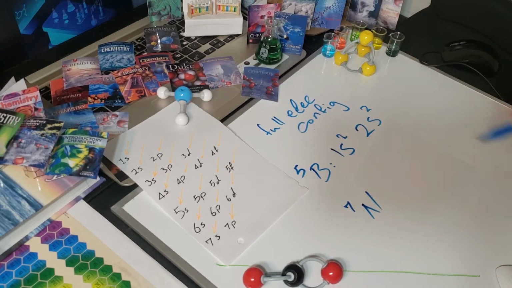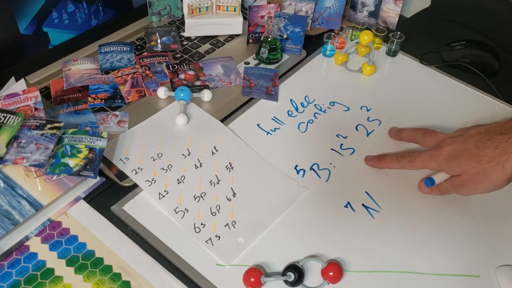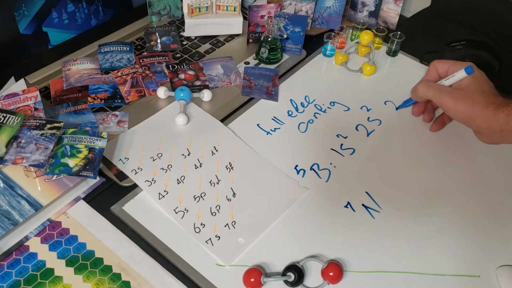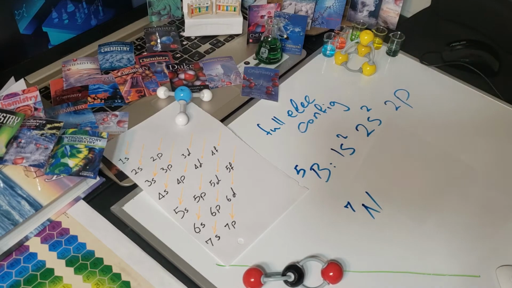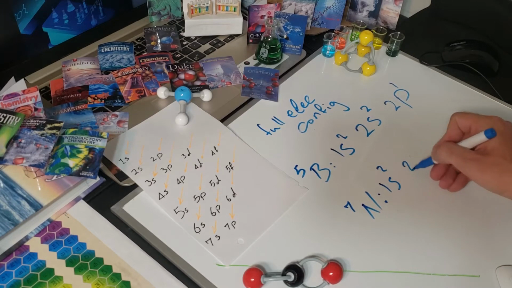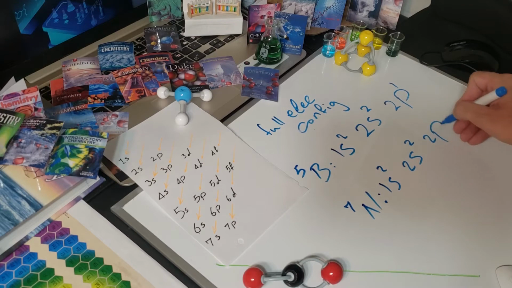Now if I put 2s2, that would be 4 electrons. I move on, that's 2p. P contains 6 electrons, but I only need 1 more, so I don't need the maximum capacity for p. That's 2p1. For nitrogen, you know that it's 7 electrons, so 1s2, 2s2, and 2p, so I need only 3. That's the full electronic configuration.